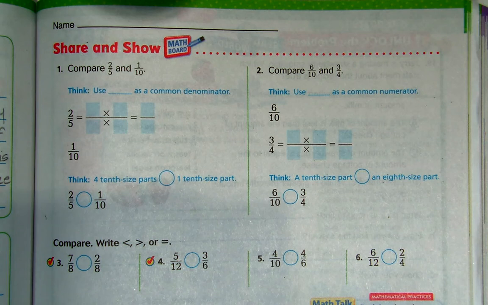Hi guys, this lesson is for page 255 in your math textbook for lesson 6.7 where we are comparing fractions. The first part is our share and show that we would normally do together in class anyway. And so the first one we're going to look at tells us to compare 2/5 and 1/10.